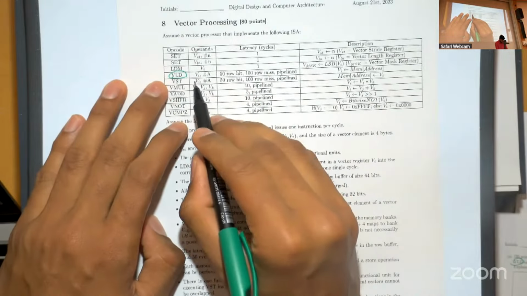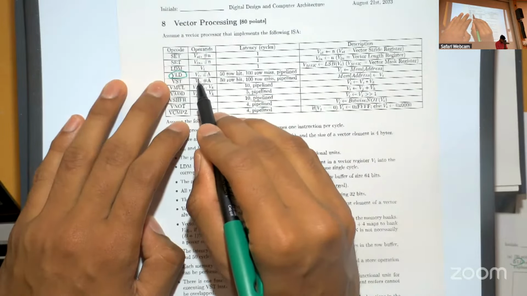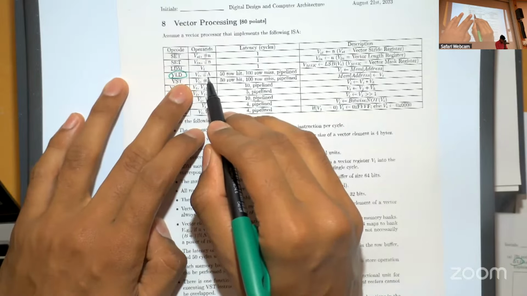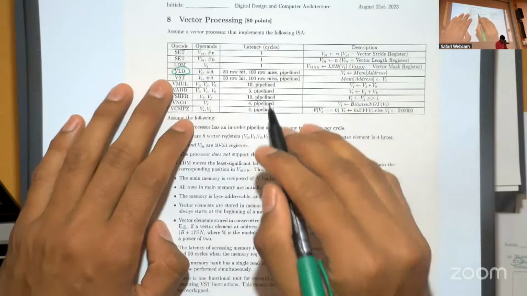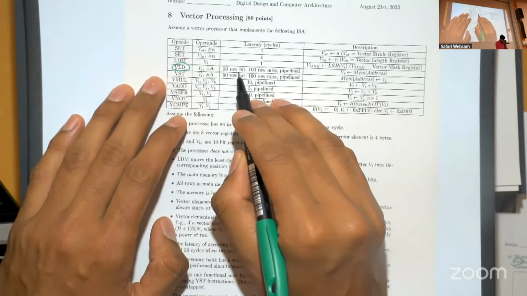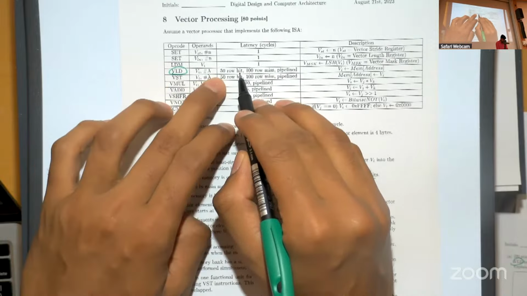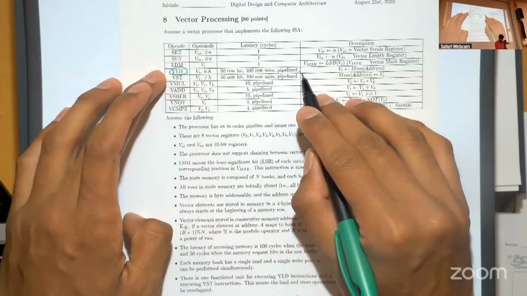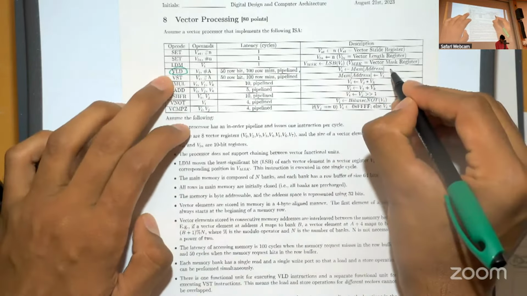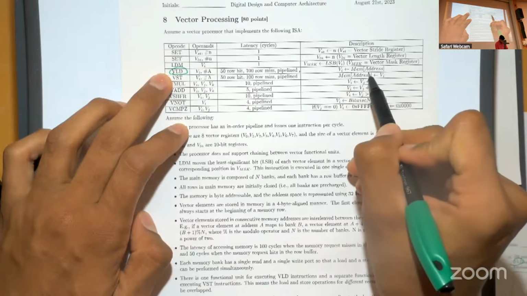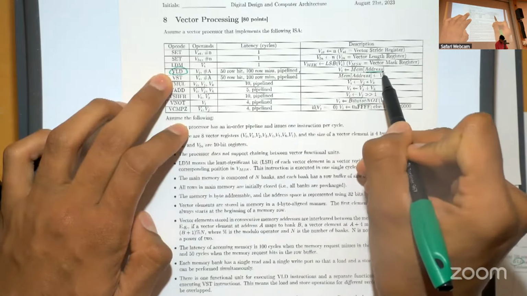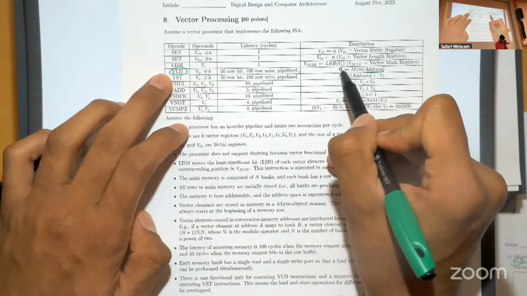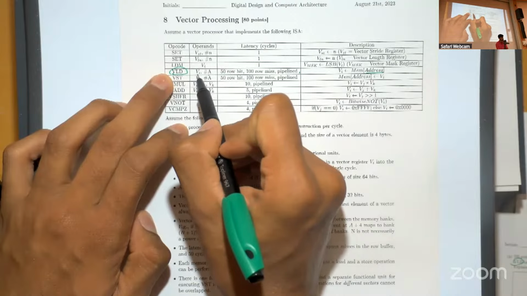VLD is described by 2 operands, VI and the number A, which means something here. And its latency is 50. Well, it says 50 row hit, 100 row miss pipelined. At this point, this may mean nothing to you. And this is what the description of the instruction is like. Basically, A is the address. So based on the address you give, you load the data from the address into the register VI, which you describe here in the instruction also.